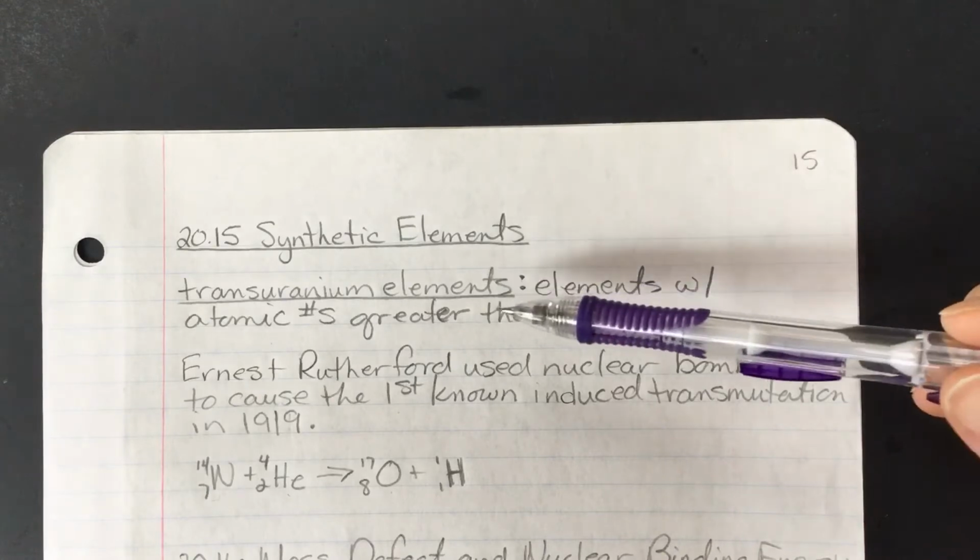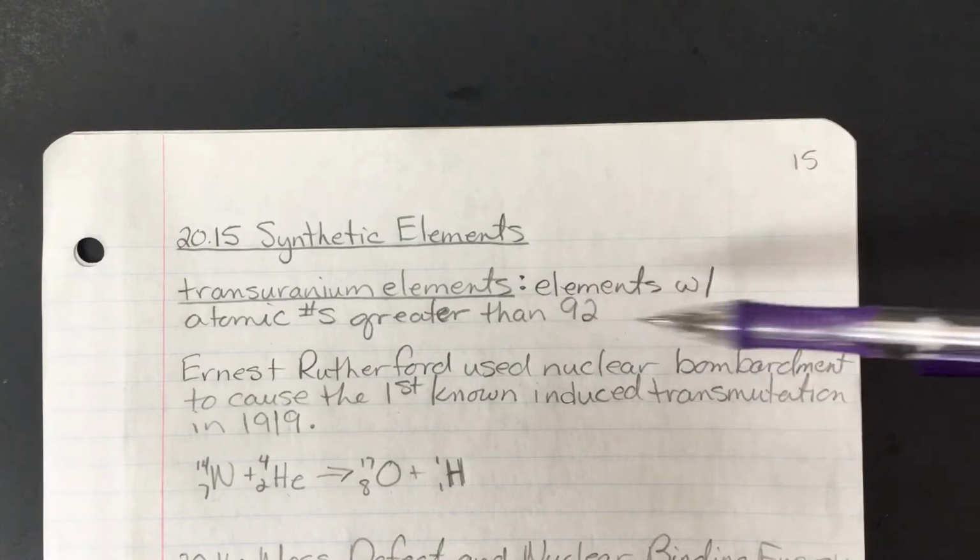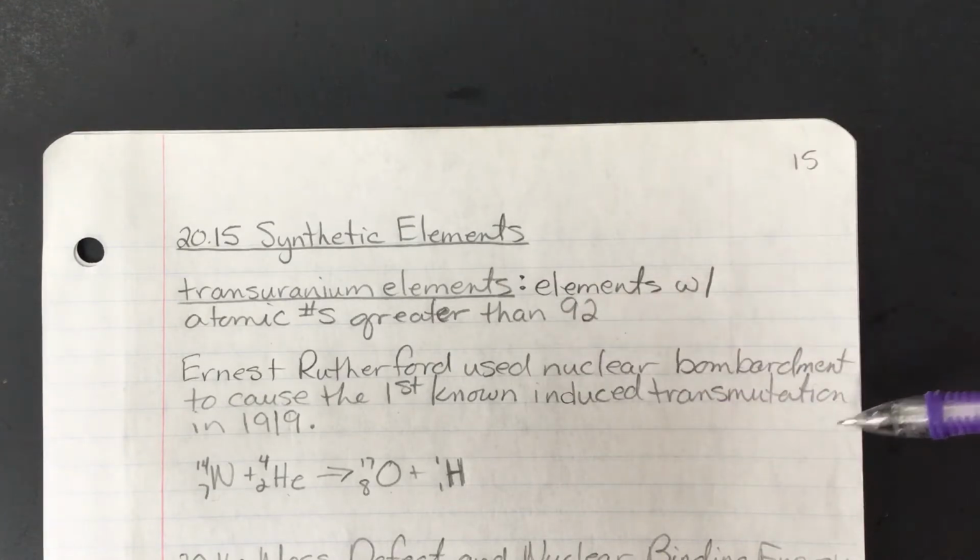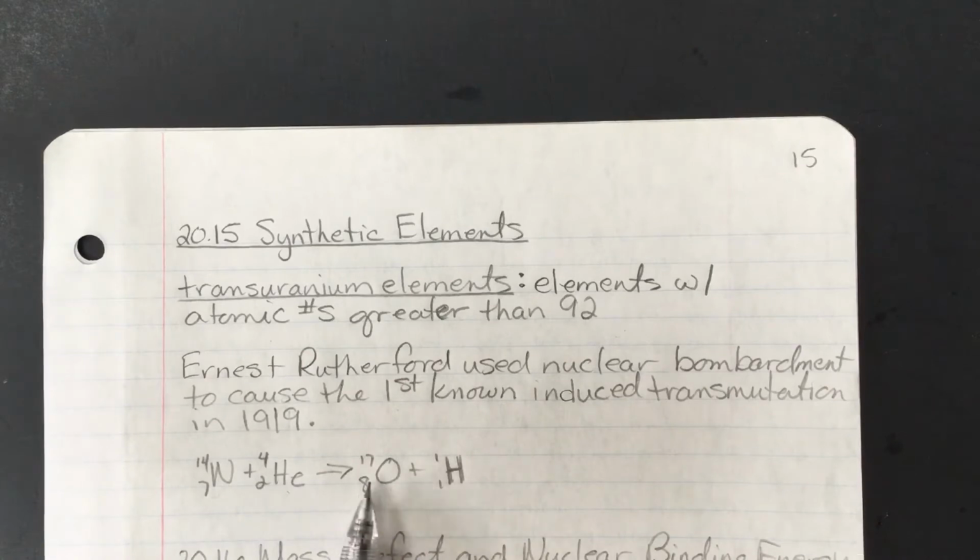Ernest Rutherford used nuclear bombardment to cause the first known induced transmutation in 1919. So this technology is only about 100 years old. We've only been doing this for about 100 years. He bombarded a nitrogen atom with an alpha particle and produced oxygen-17 and hydrogen.